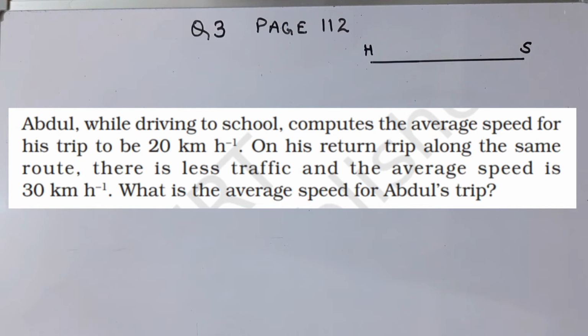Here again, I have taken the question from the latest edition of NCERT book, which states the average speed for the second trip is 30 km per hour, although in the previous editions it is given to be 40 kilometers per hour. So we will take the speed as 30 kilometer per hour. Now we have to compute the average speed of Abdul's trip.